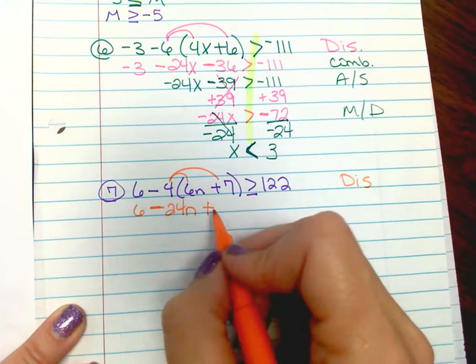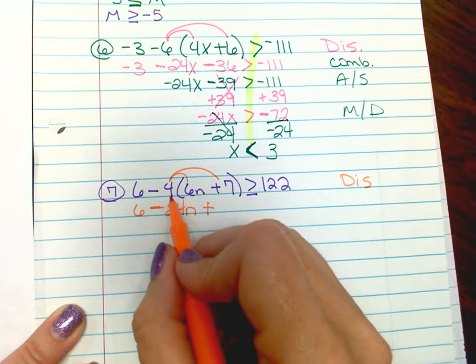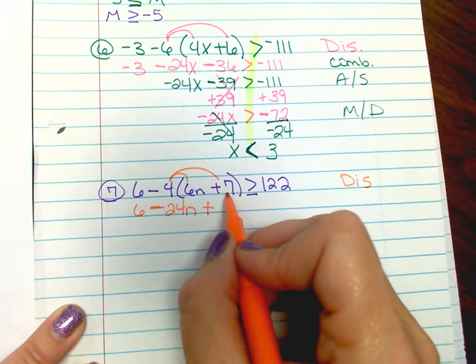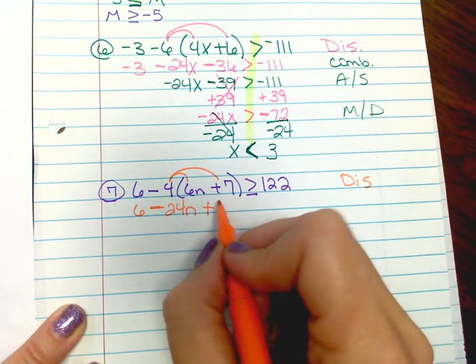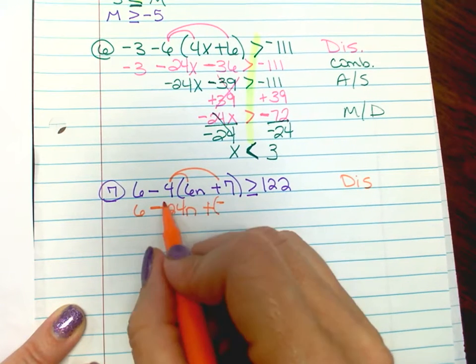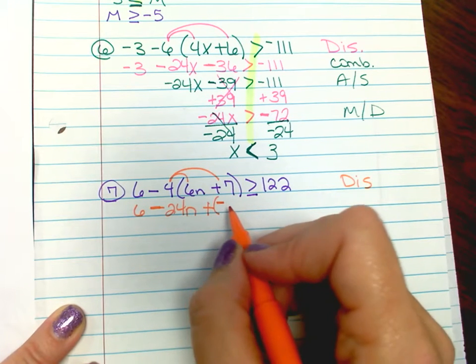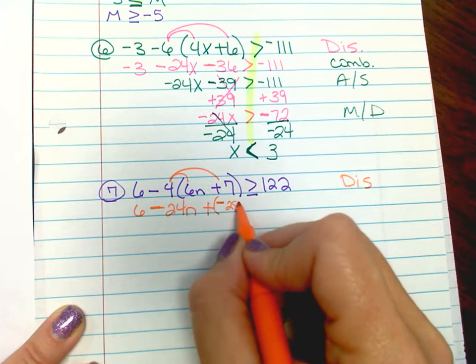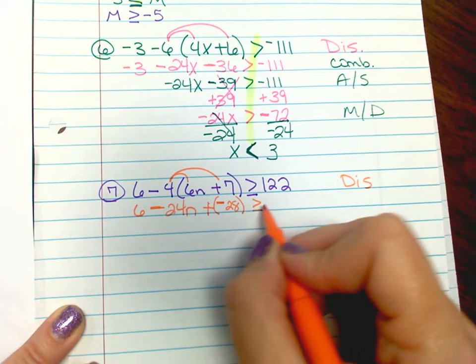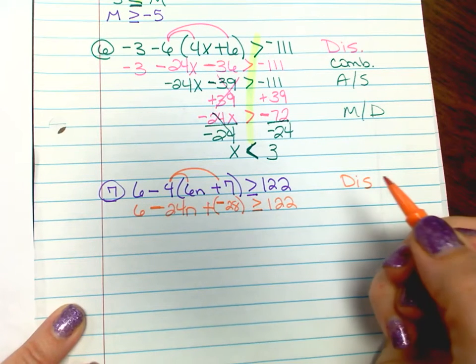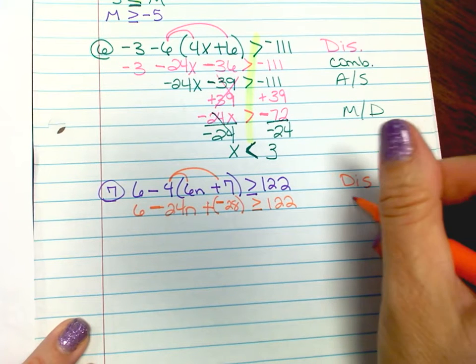Plus, negative 4 times a positive 7 is going to be a negative, because a negative times a positive is always a negative. 4 times 7 is 28. Greater than or equal to 122. Okay, so we're going to combine now.